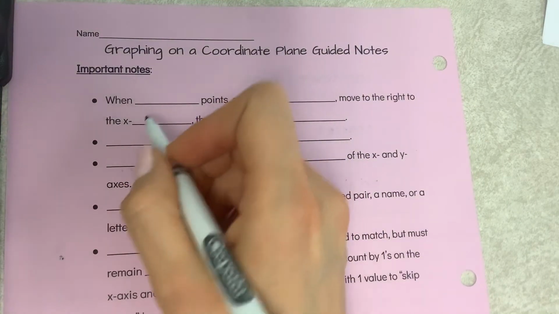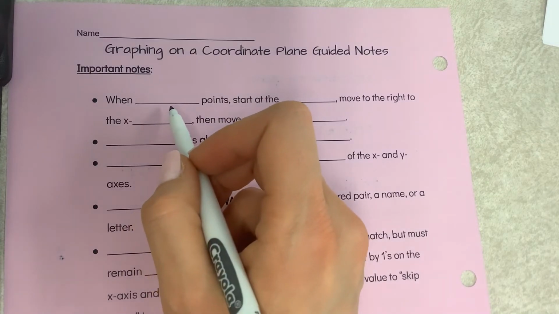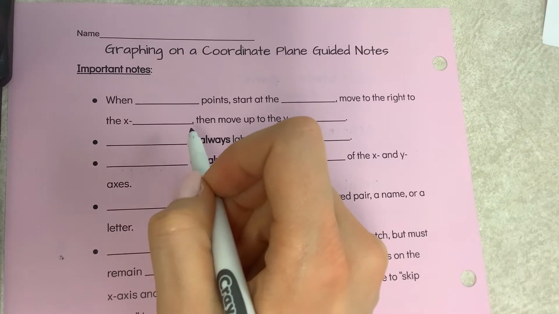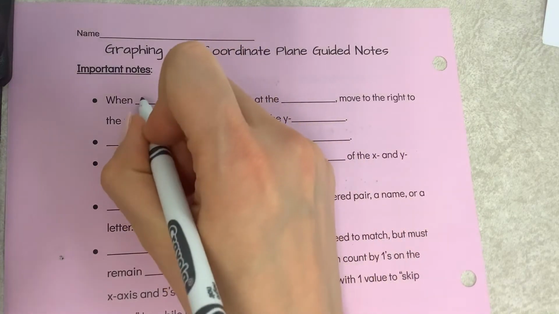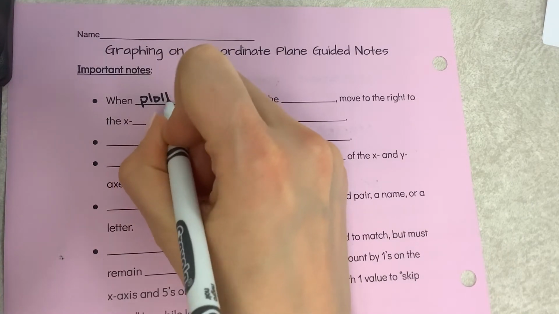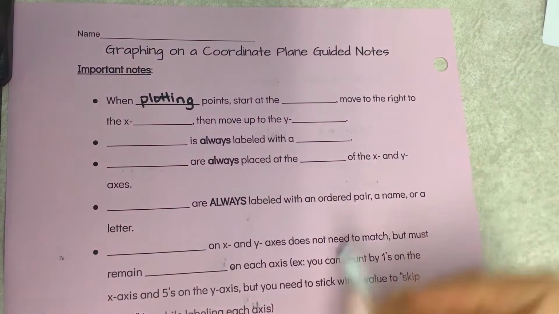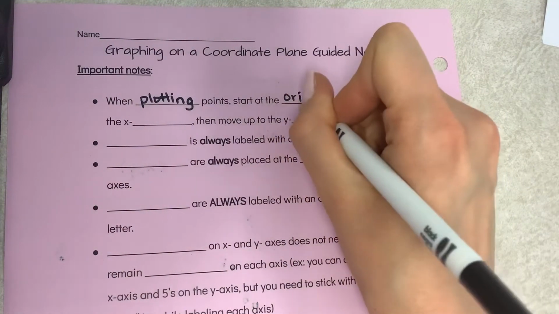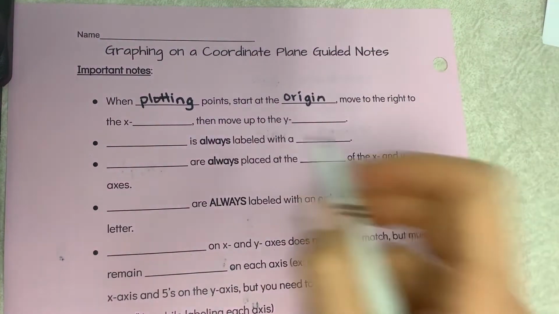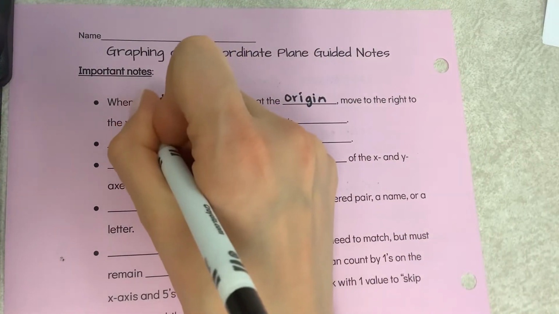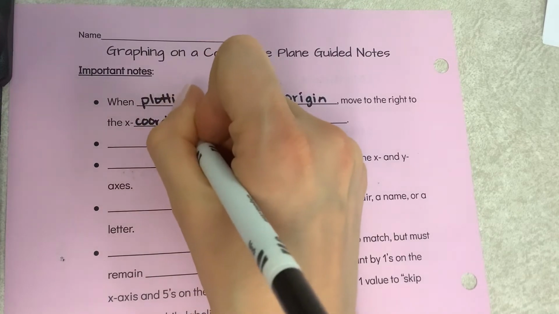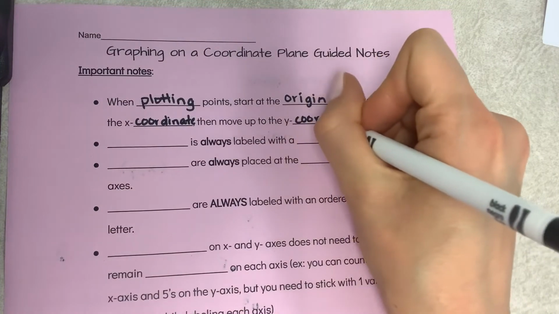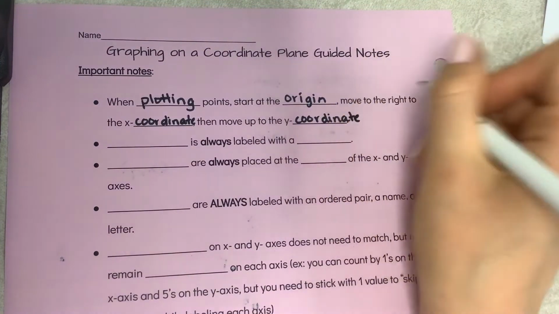So for the first one, when plotting points, start at the origin, move to the right on the x coordinate, then move up to the y coordinate value. So when plotting or graphing is another way that you might hear that. When plotting points, start at the origin. We always start at the origin. That's our beginning. Move to the right to the x coordinate. Then move up to the y coordinate. We call them coordinates, meaning the location of things.